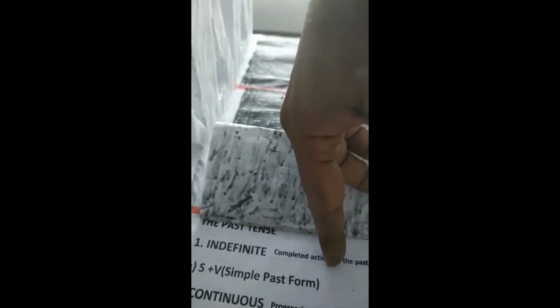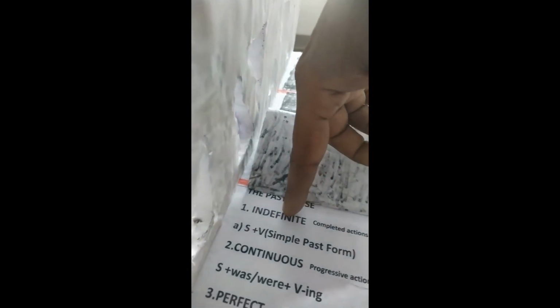Okay, and its sentence structure will be like this. First, you have to place the subject, then the verb, and the verb will be in the simple past form.